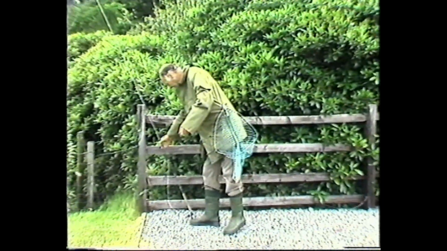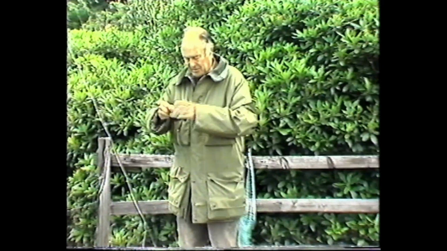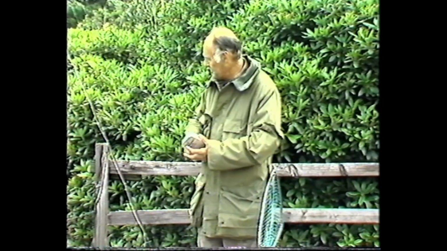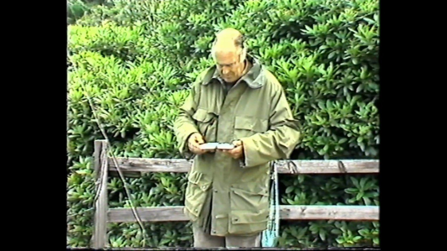Right, I've tackled up. I've got a reservoir rod, I've got a Shakespeare Worcestershire fly line, Shakespeare International leader, and a yard-long tippet on the end. And because it's a windy day, I'm only going to use one fly.